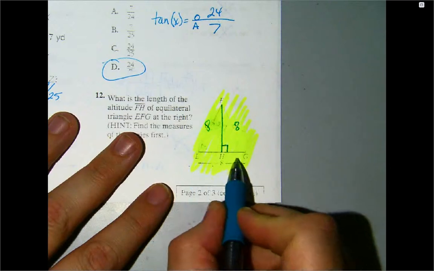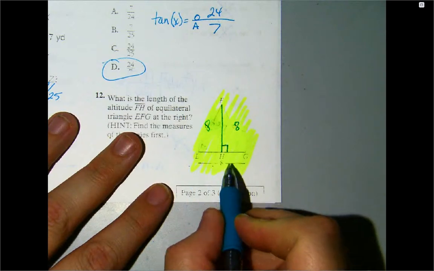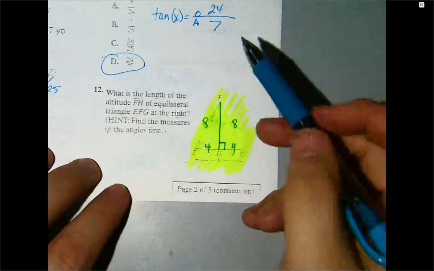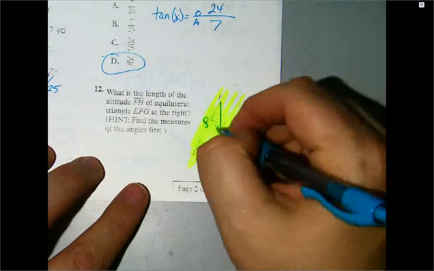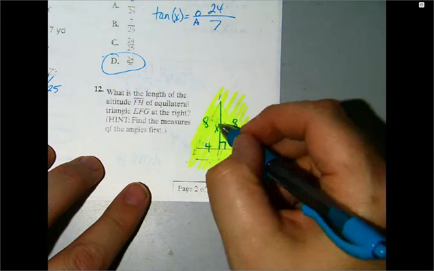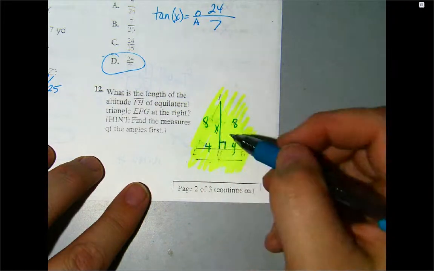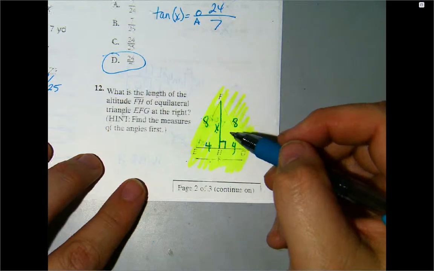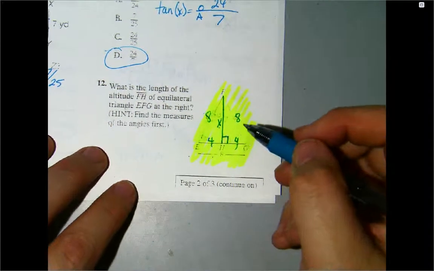And we want to figure out what this value x is. Well, this whole thing would be 8, but x isn't necessarily going to be 8.